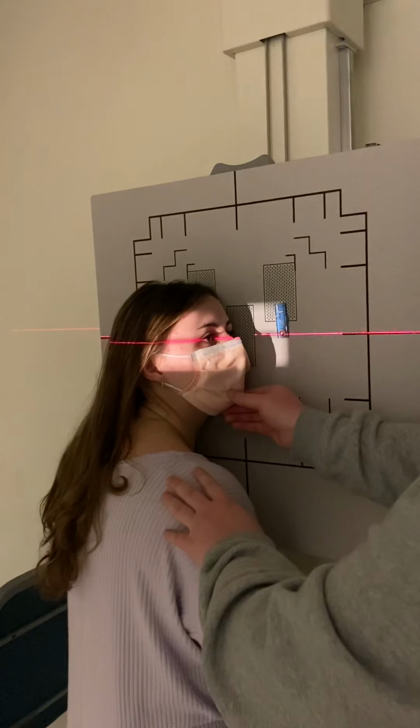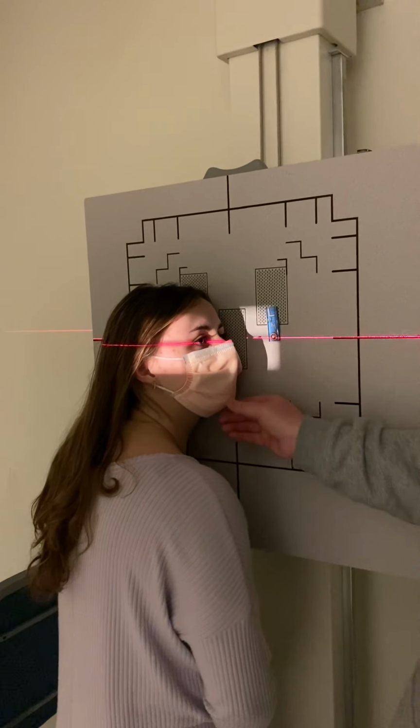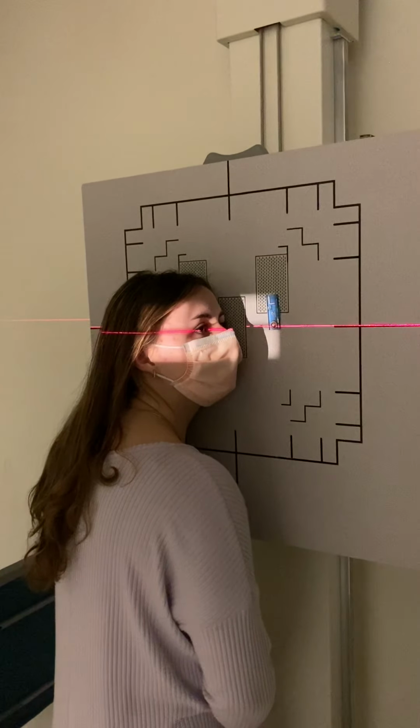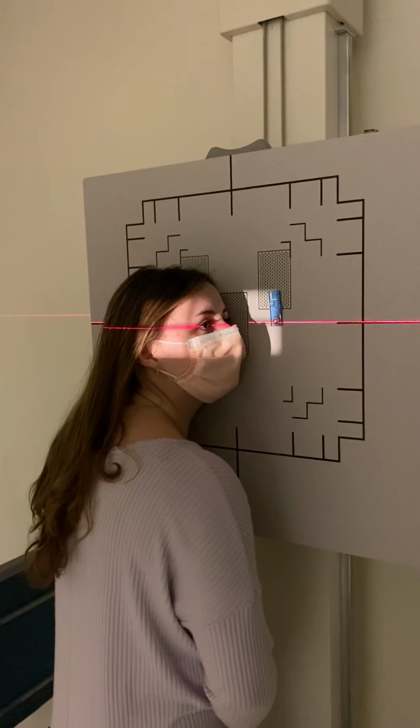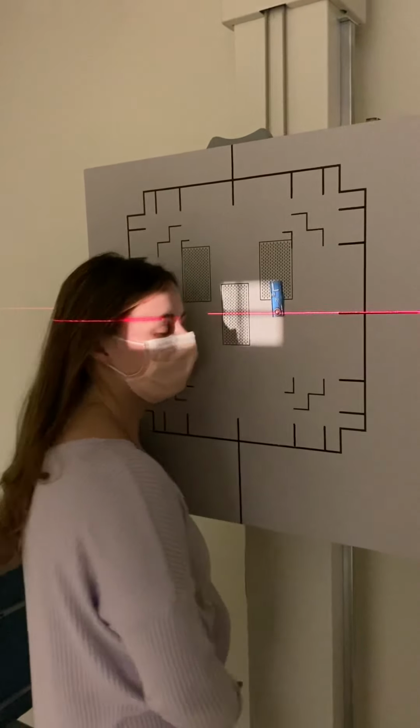And then we're going to keep her as still as possible. And when she's looking at that point on the wall, I'm going to tell her to hold her breath, and then I'm going to shoot. Beep. All right, you can relax.